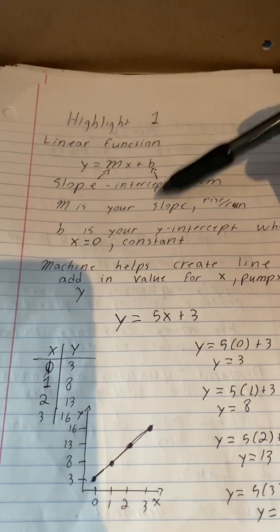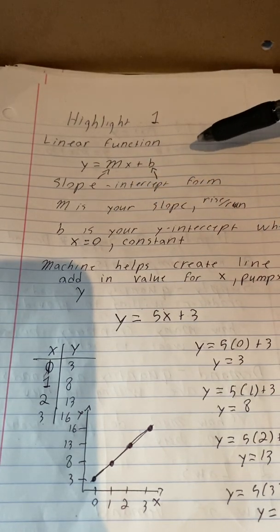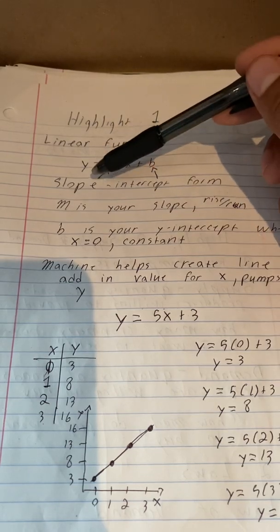Sorry if I'm kind of iffy on this too. I can't really see, this is hard. I can't really see what I'm doing.